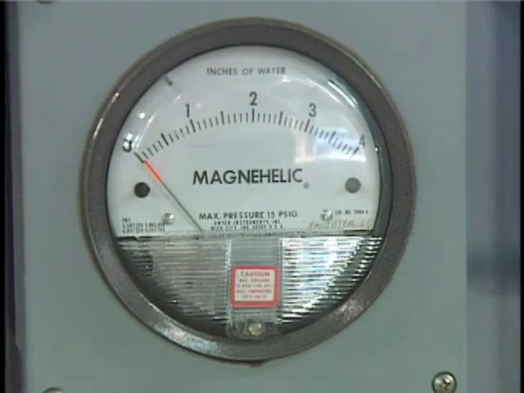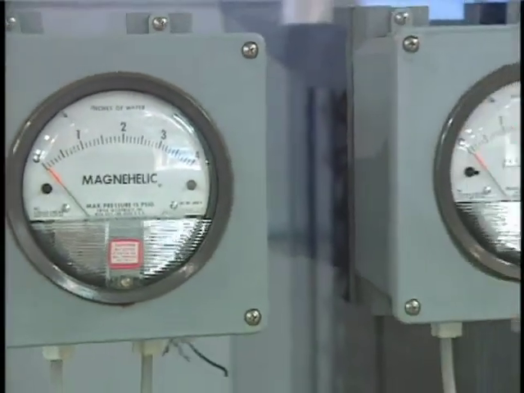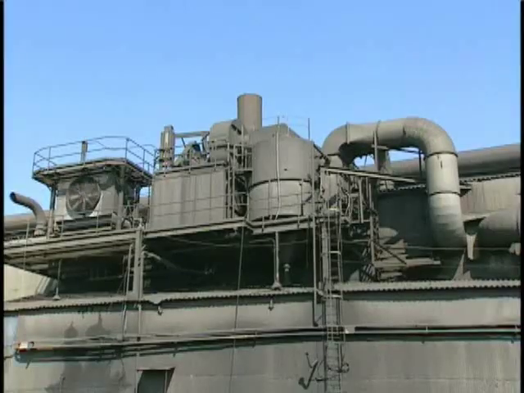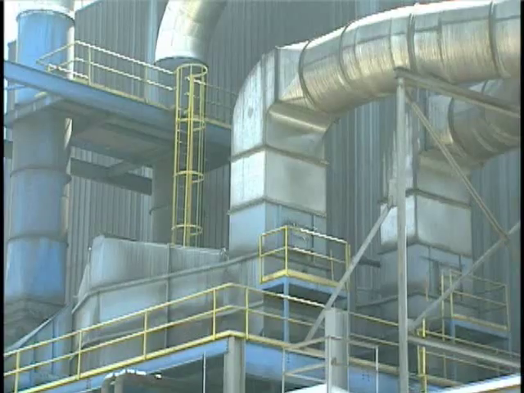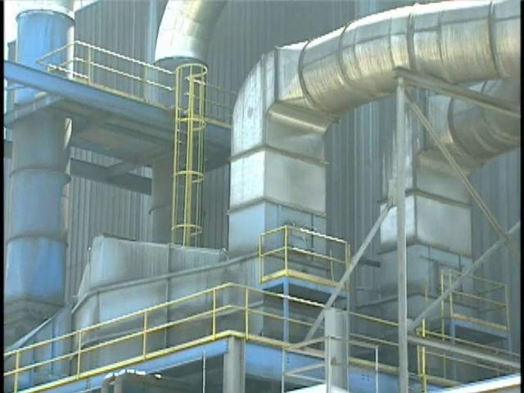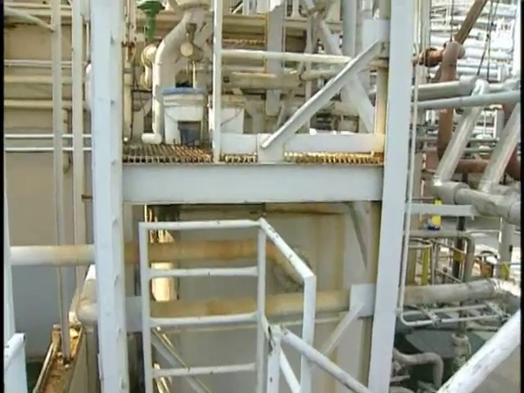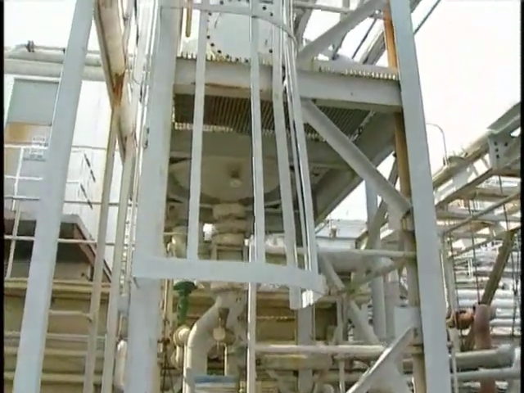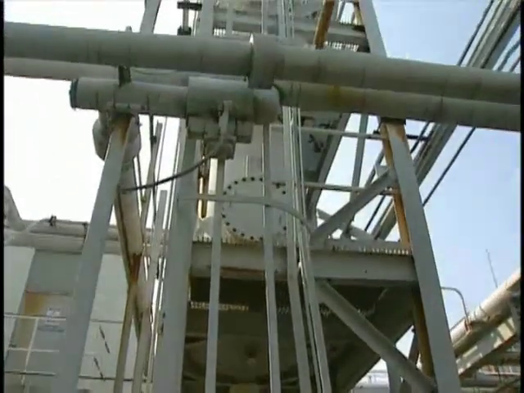Scrubbers with pressure drops less than about 5 inches of water are capable of efficiently removing particles greater than about 5 to 10 micrometers in diameter. These are referred to as low-energy wet scrubbers. Medium-energy wet scrubbers have pressure drops from 5 to 25 inches of water. These collectors are capable of removing micrometer-sized particles, but are not very efficient on submicrometer particles.